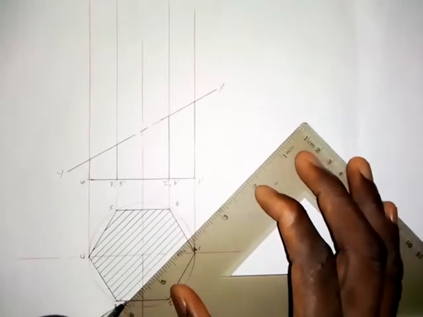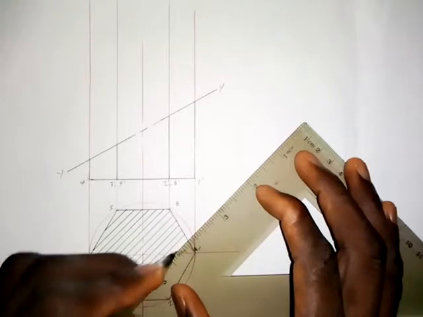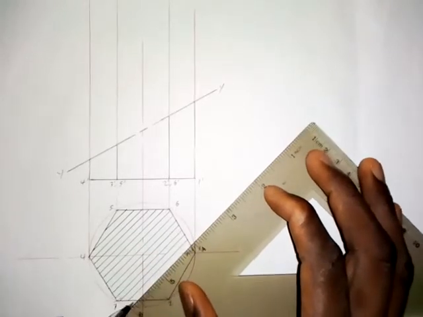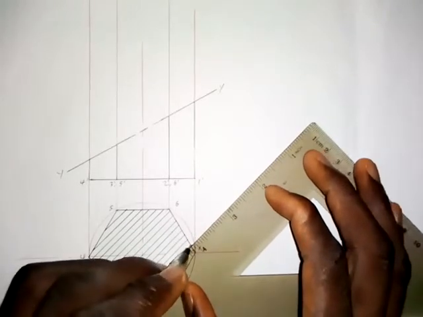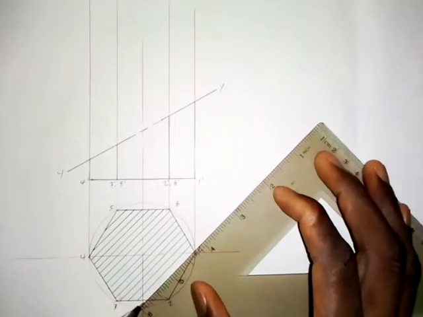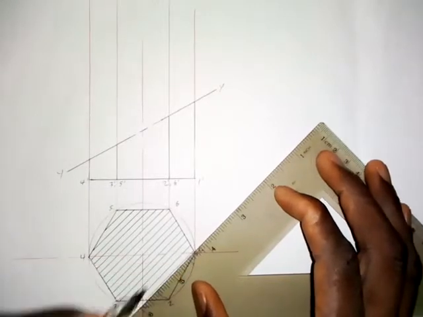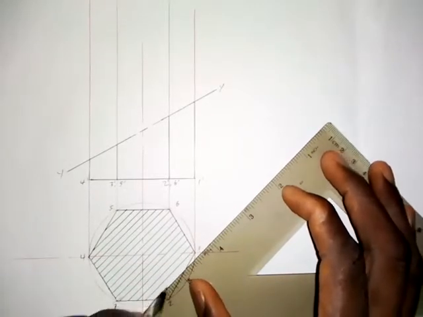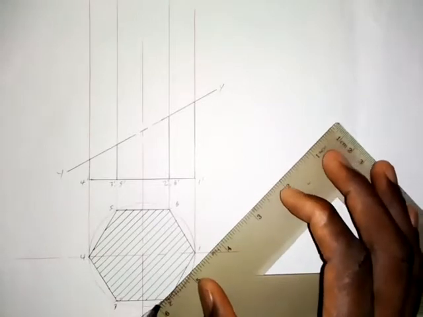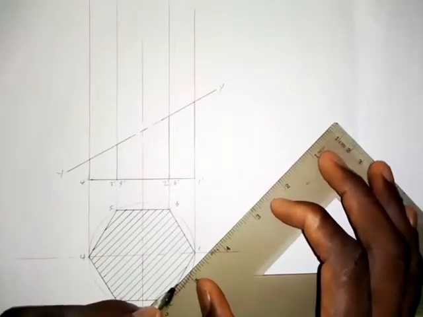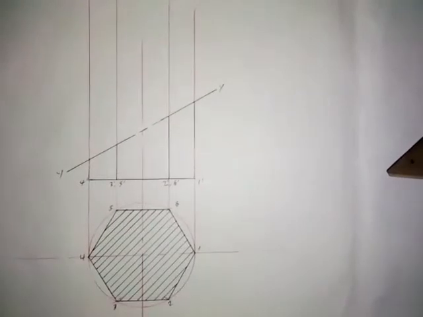So just take your time to do it, so you don't have to rush. Alright, almost done with this. Okay, alright, so this is how it should be done.